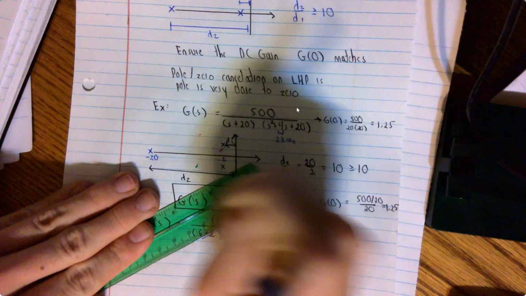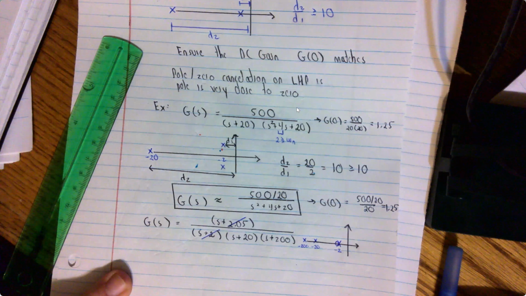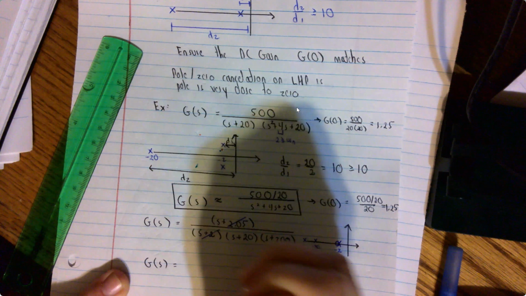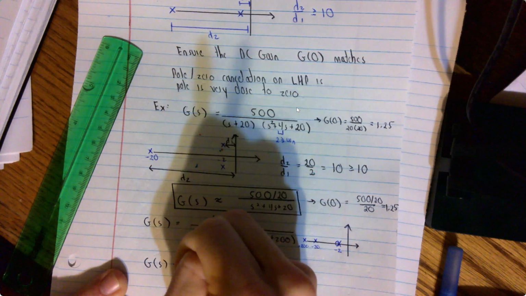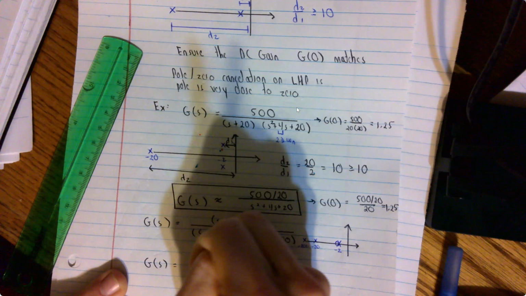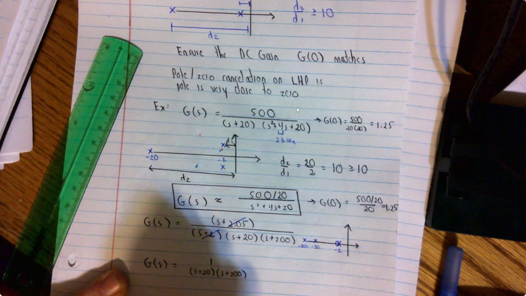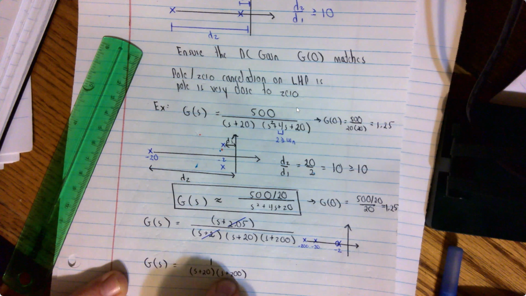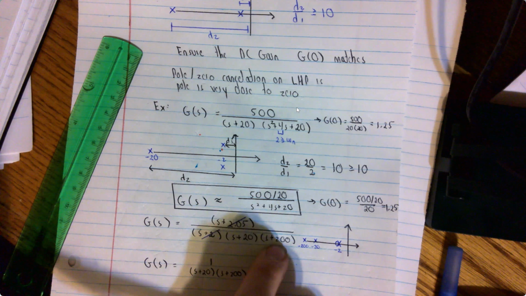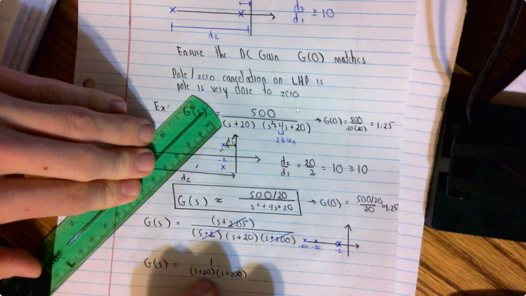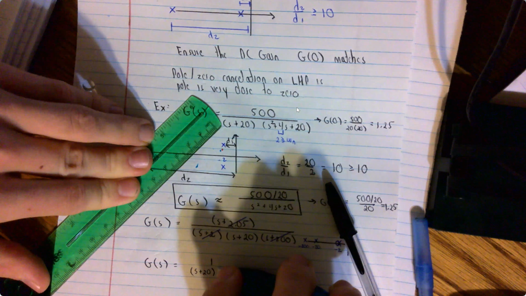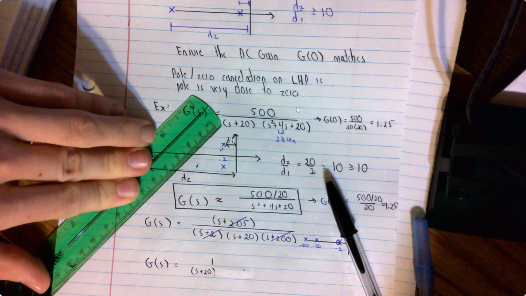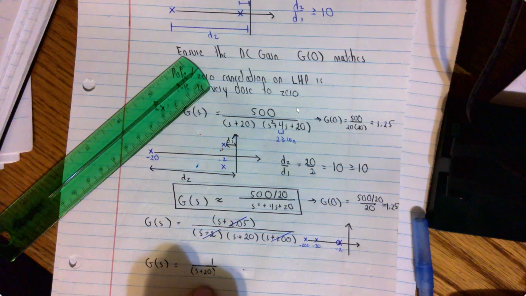So your system can be approximated. But when we approximate our system here, G(s) is equal to 1 over (s plus 20) times (s plus 200). Notice that this pole is 10 times the distance compared to this one. So you can actually delete this one here. Because it's 10 times the distance, we can just approximate it with s plus 20. And so this is our approximation, because we're able to use pole zero cancellation and approximate it, because this pole was greater than 10 times the distance of this one.